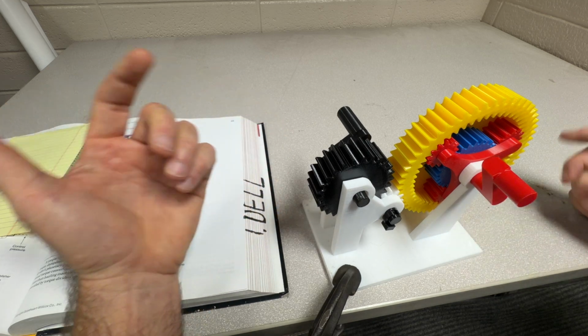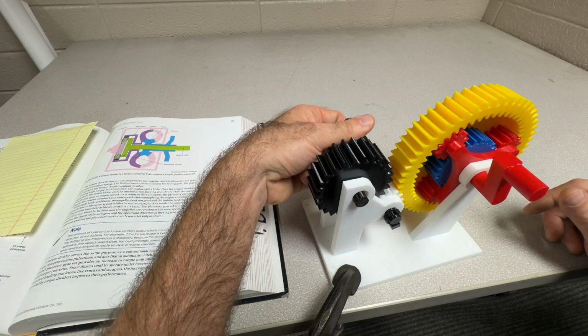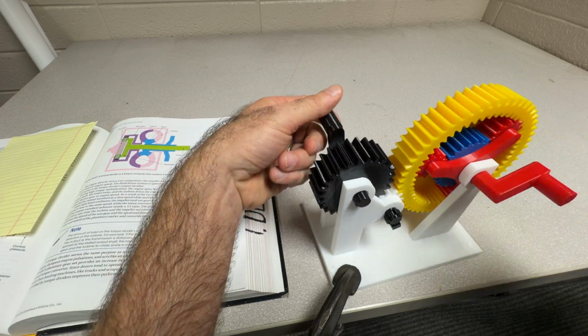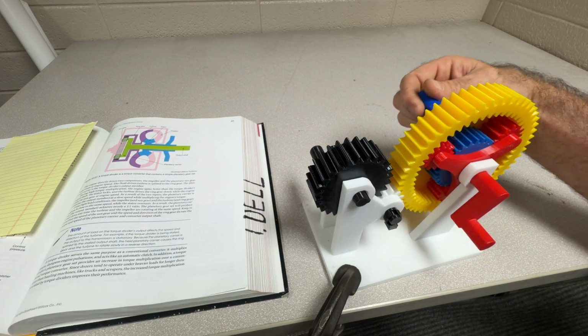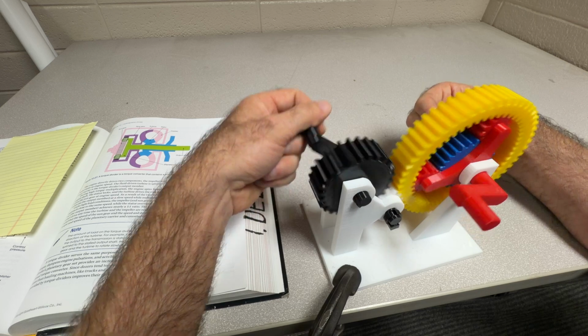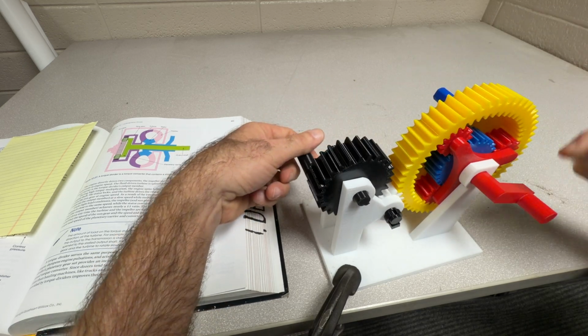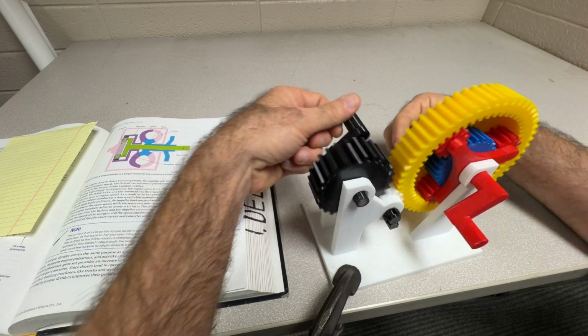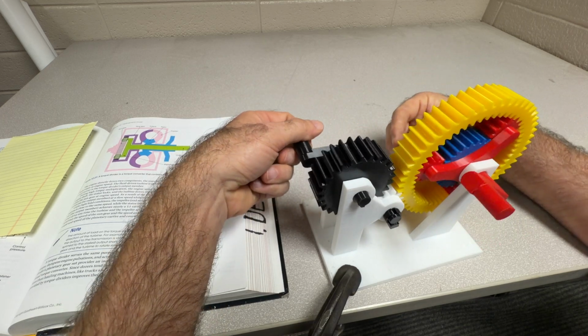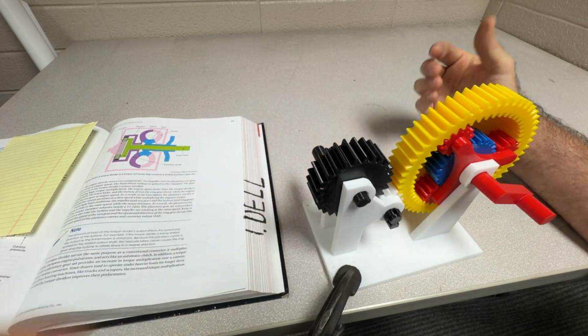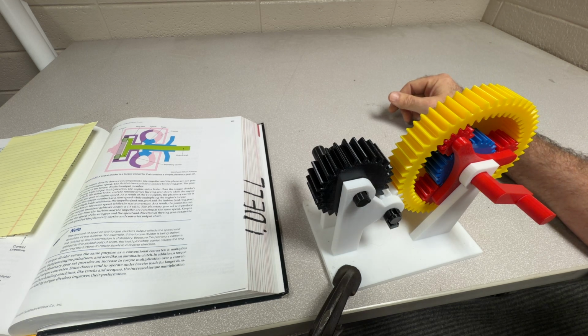For this simulator, you'll have to spin this in order to simulate the turbine driving the ring. So if the engine is driving and the turbine is spinning, then you can see that your output, which is the carrier, will then drive the input shaft of your transmission located at the back of the actual tractor.